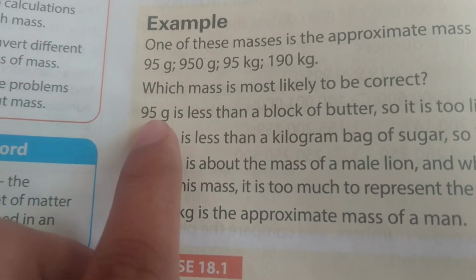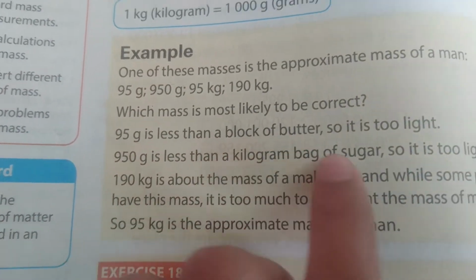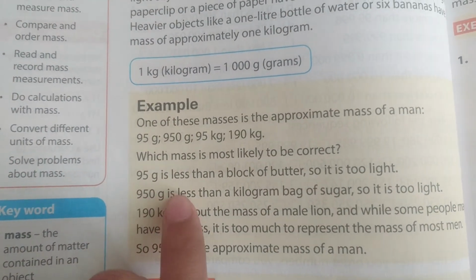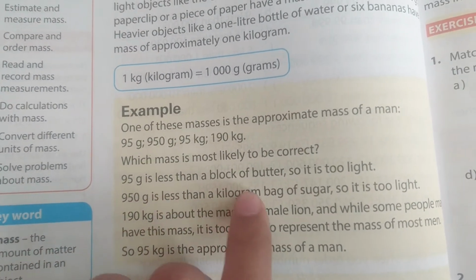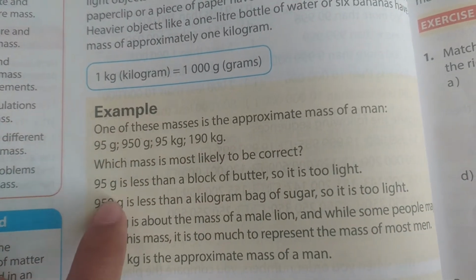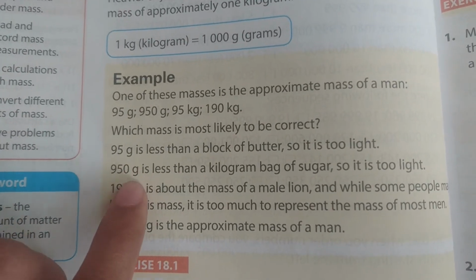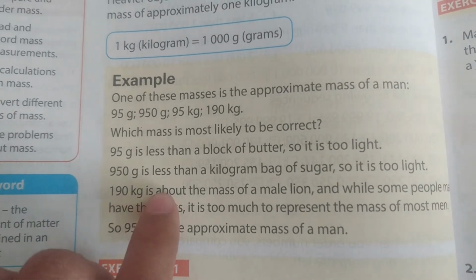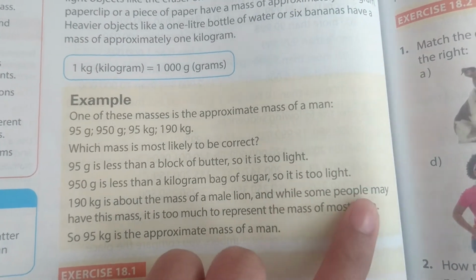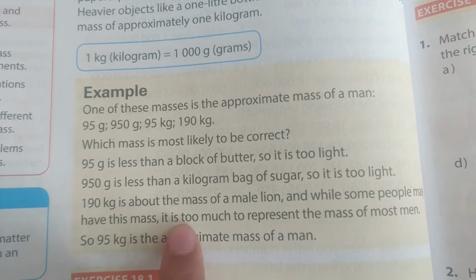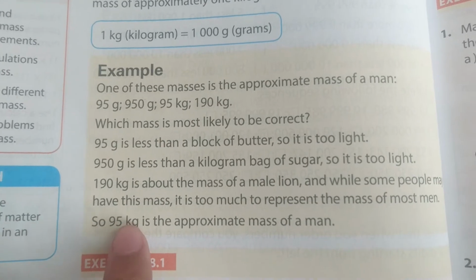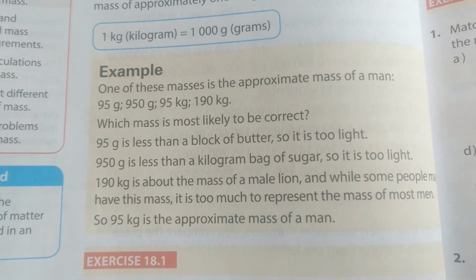Okay, let's see. 95 grams is less than a block of butter, so it is too light. 950 grams is less than a kilogram bag of sugar, so it is too light as well. So these are grams, and grams are very, very light. 190 kgs is about the mass of a male lion, and while some people may have this mass, it is too much to represent the mass of most men. So therefore 95 kgs is the approximate mass of a man.